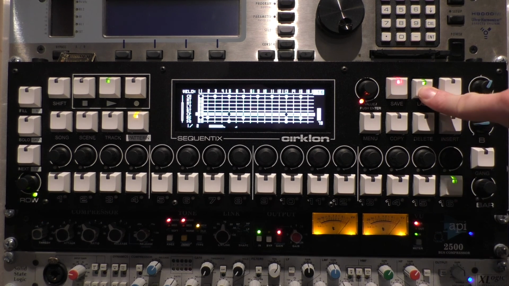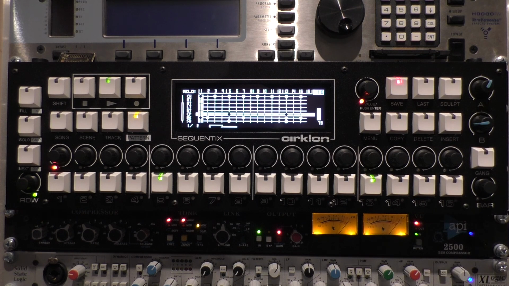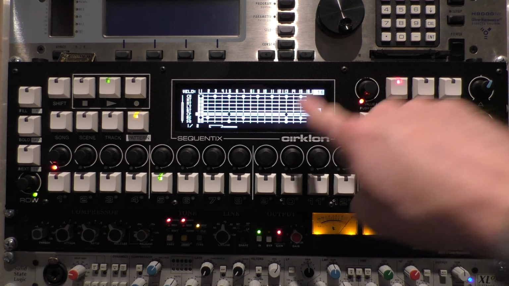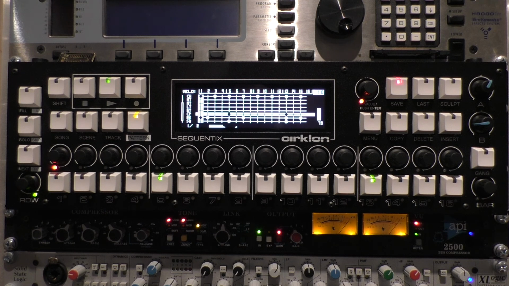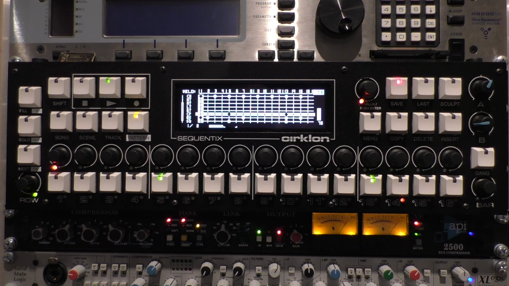Currently you can see 16 is flashing, so we've got 16 steps, but let's go 15. Now, it'll only play 15. Each bar will only be 15 steps, and you can see as well in the CK it's only showing up to 15 in the pattern there. Hold down last, press 16. Now it's been extended to 16 again.